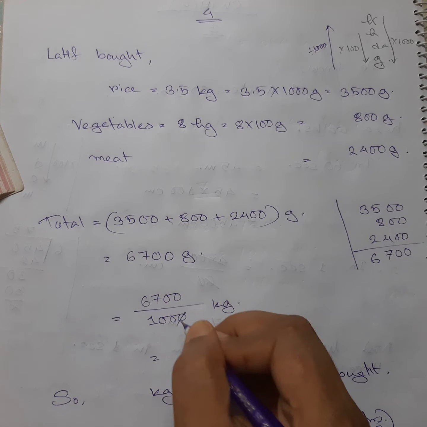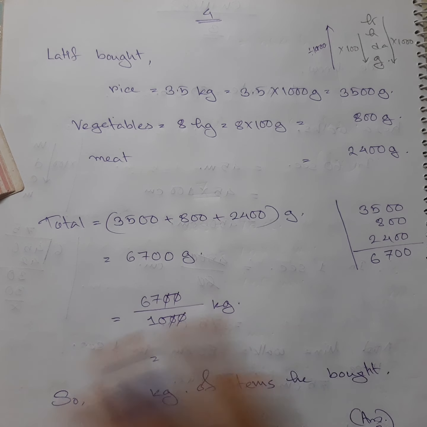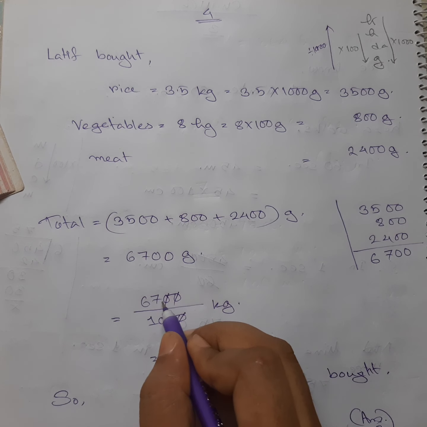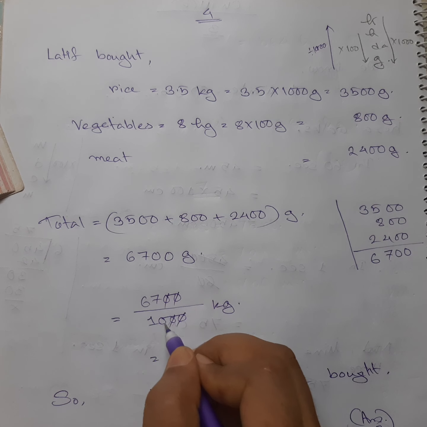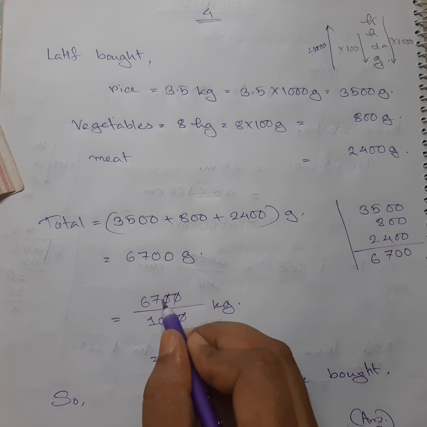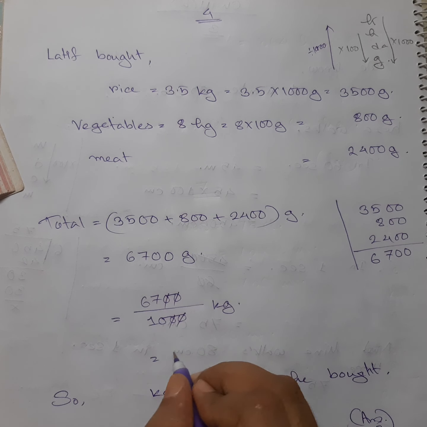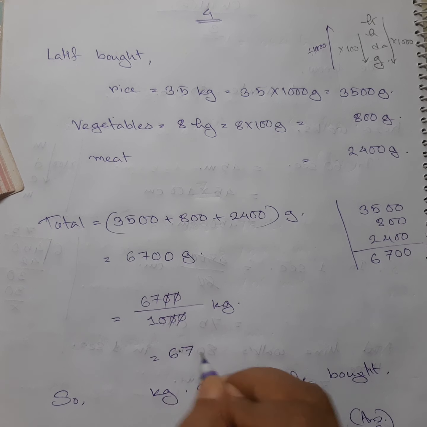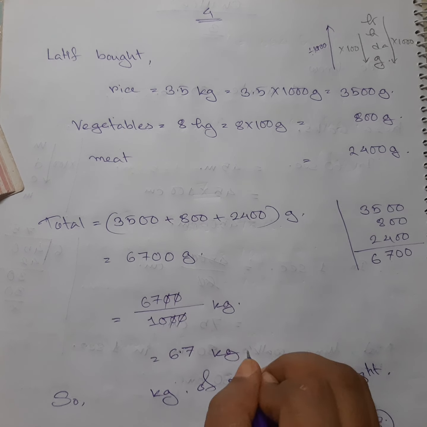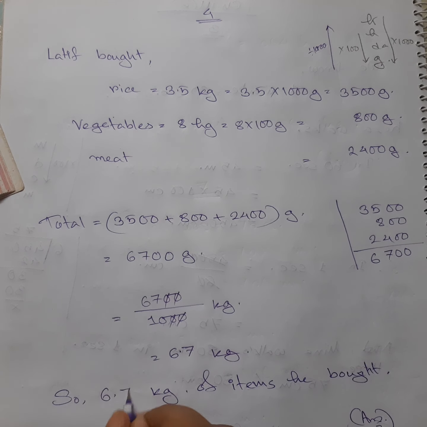Now this one and this one, the last 2 digits we can cut. Now if you think like that, there is a decimal over here for 10. As we are dividing, the decimal will come forward between 6 and 7, so it will be 7.6 kg. This is your answer. Okay, this is the correct answer.